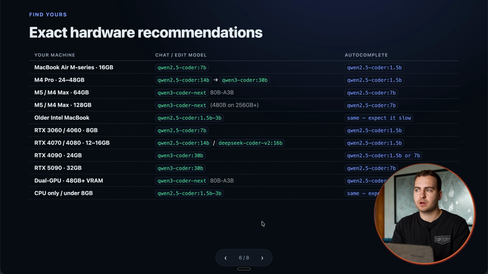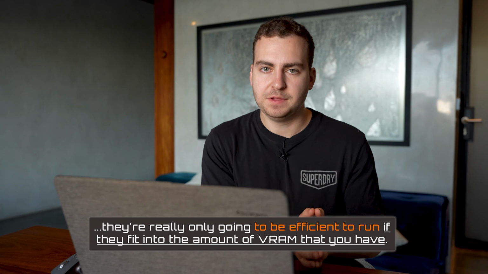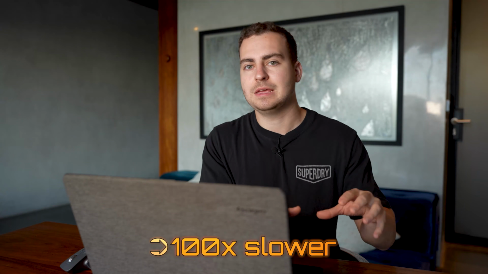And one last thing to be aware of, while you can run any of these models on your computer, assuming you have enough hard drive space, they're really only going to be efficient to run if they fit into the amount of VRAM that you have. So this is why I focus so much on the VRAM. If a model is 10 gigabytes, but you only have 8 gigabytes of VRAM, the model can still be loaded and it can still run on your computer, but the overflowing amount, like you have 8 gigabytes in VRAM, the other 2 gigabytes is going to go in your normal system memory, or maybe even on the disk, depending on how things are loaded, which is going to make it like 100 times slower than if it was fully loaded in your video memory.